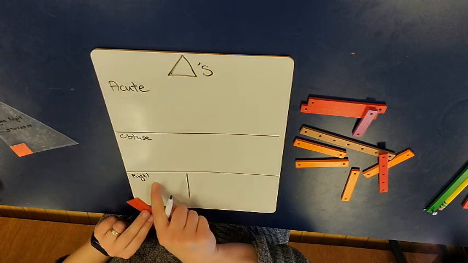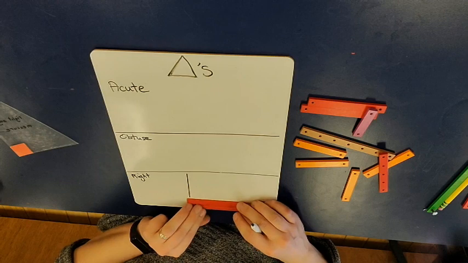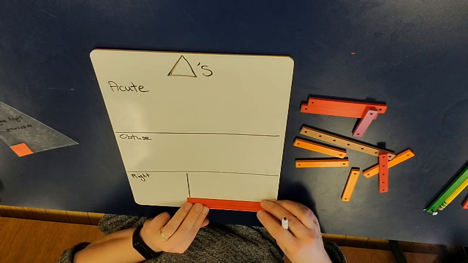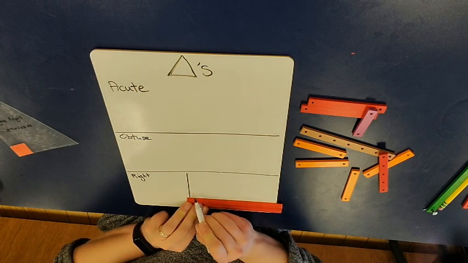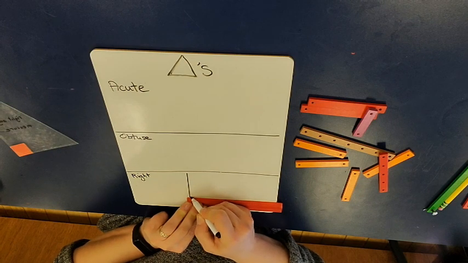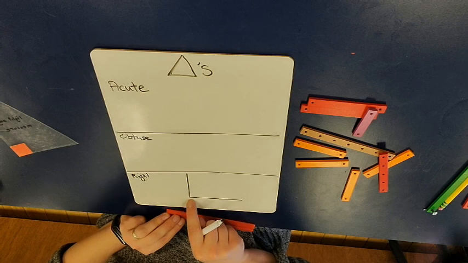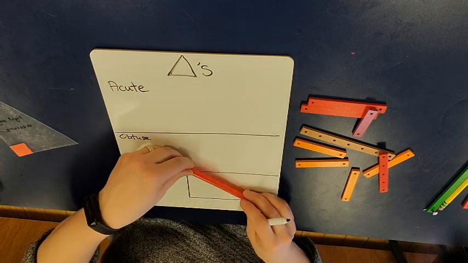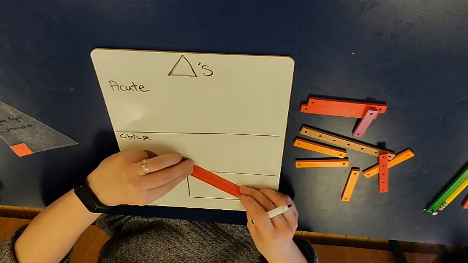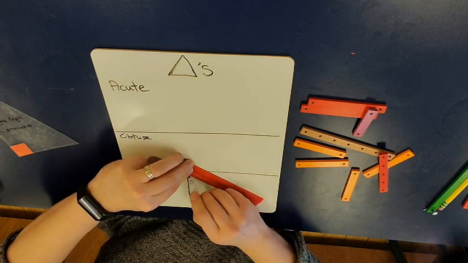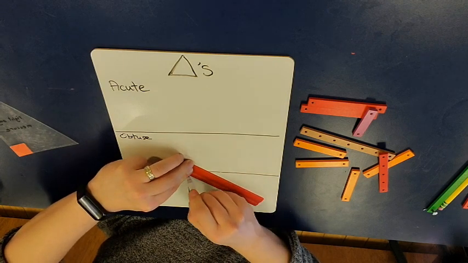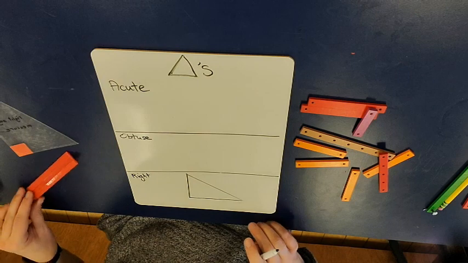Since it's the right triangle, I want to start with drawing my right angle, and I can kind of eyeball it. I can tell if it looks like the perfect corner of a perfect square, and it does. So then what I do is I just connect the other 2 corners.